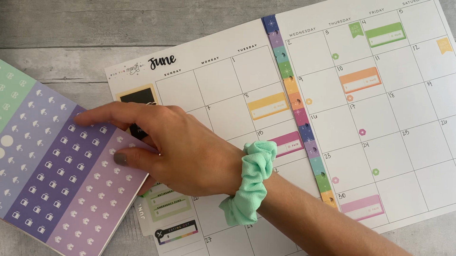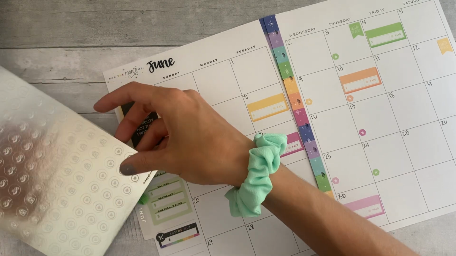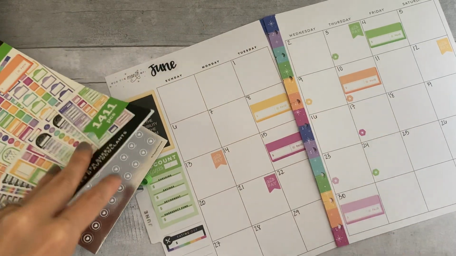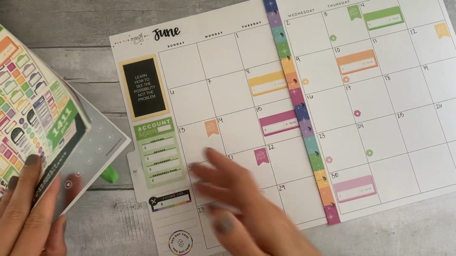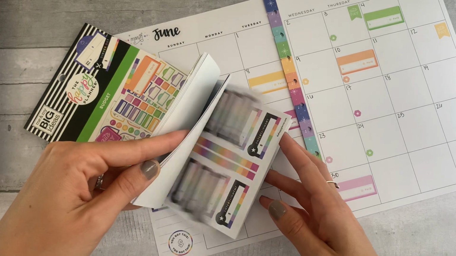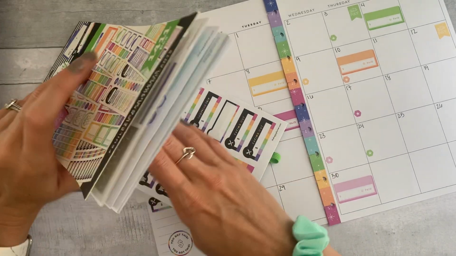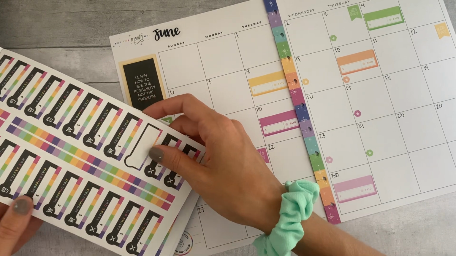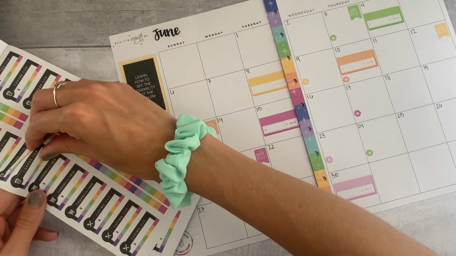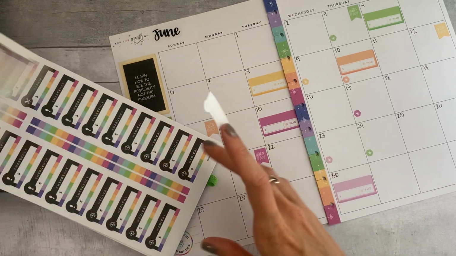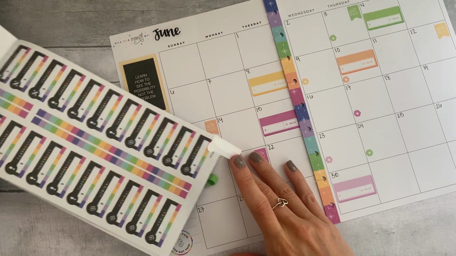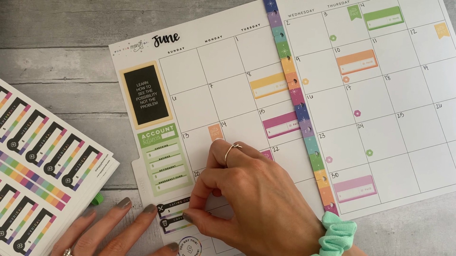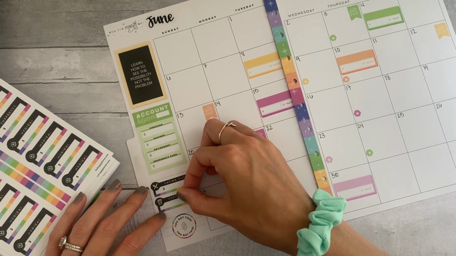Maybe the umbrellas. I don't know. I can't remember. But I would just put a little icon and then how much we spent, just to keep track of. So I'm going to go back to this, and then another thing that I like to keep track of is how often I reload my Starbucks card. So I'm going to put this one down here.